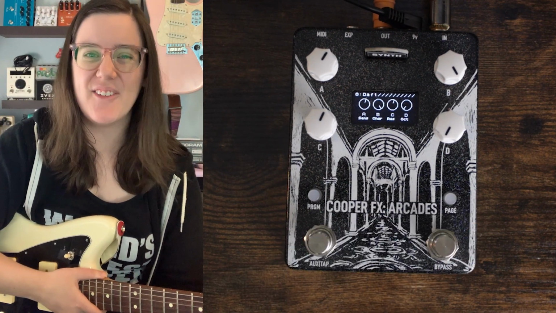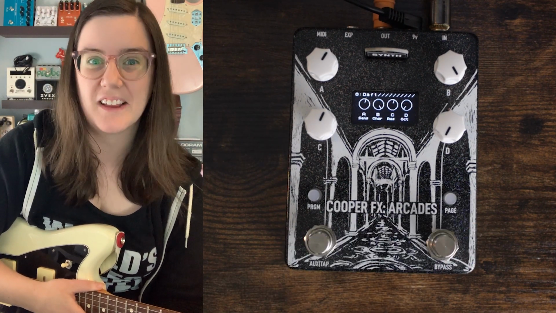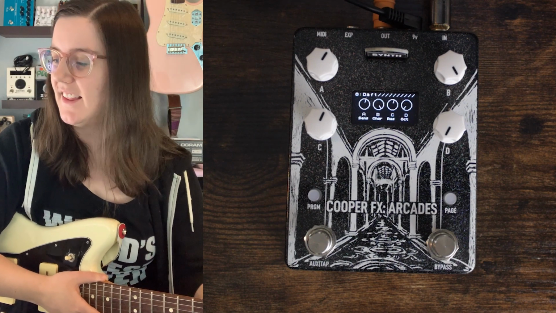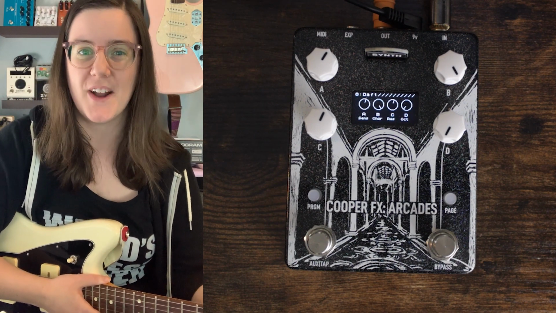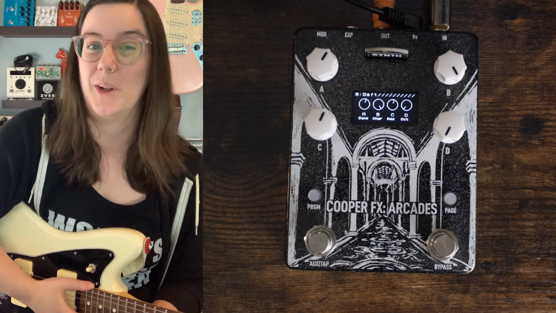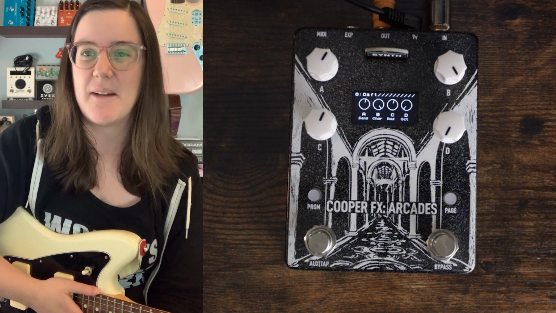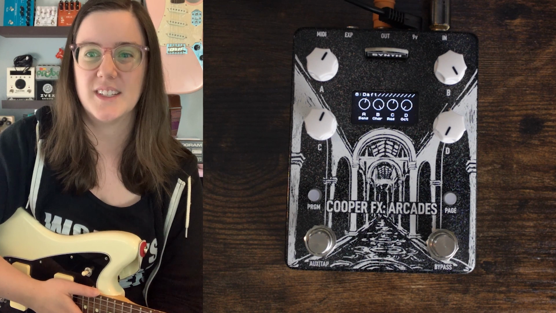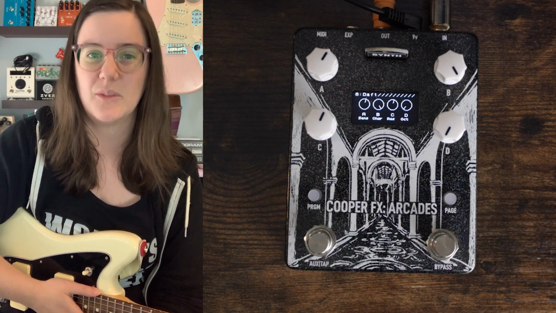All right, well, that was a quick look at the 30-minute look at the synth chip on the Arcades by Cooper FX. I would use this on my board gigging. I totally would. Just for that mono alone, I think is really cool. And the Daft is wild. I think that we would have some fun with that in Sunday Crush.